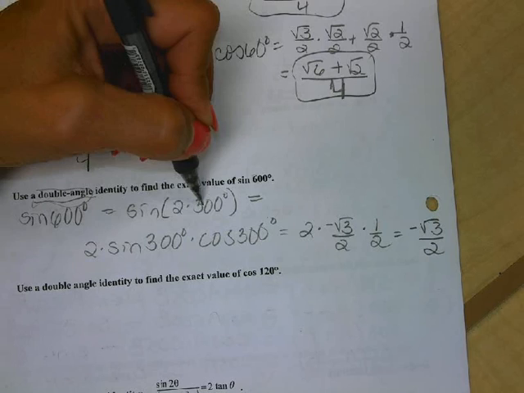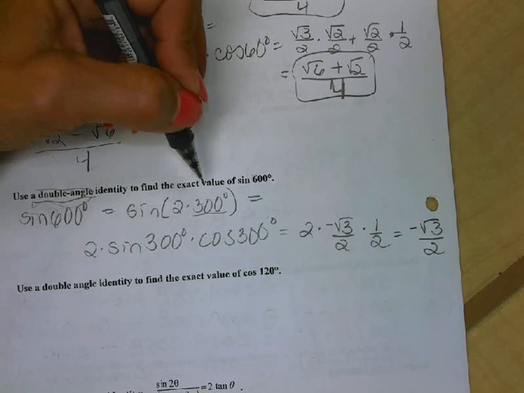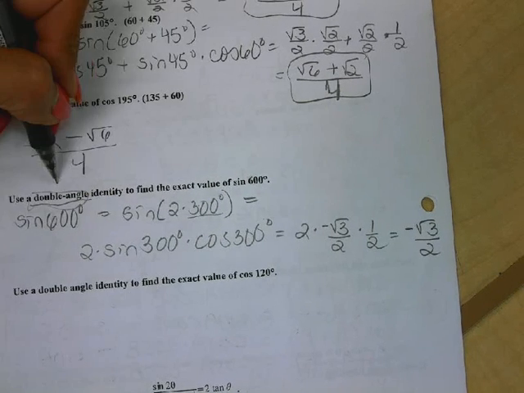So if I refer to a double angle identity, that means I'm going to rewrite this angle in terms of 2 times a particular angle.